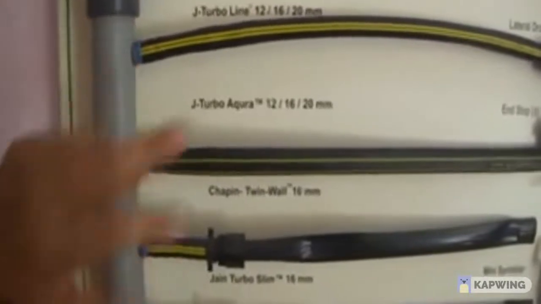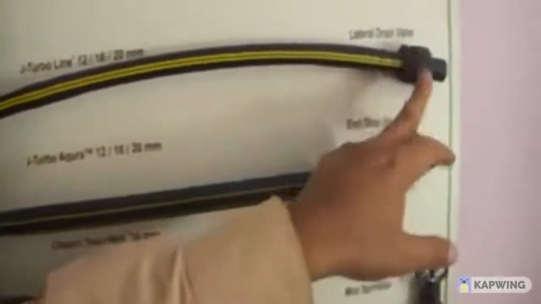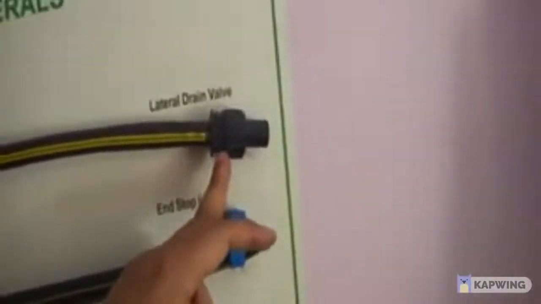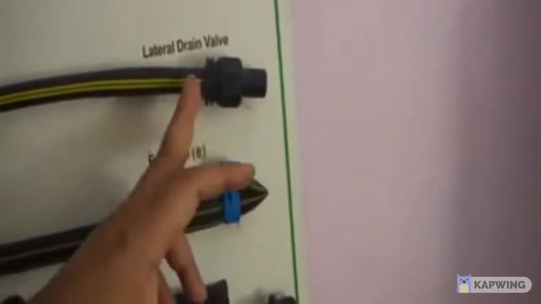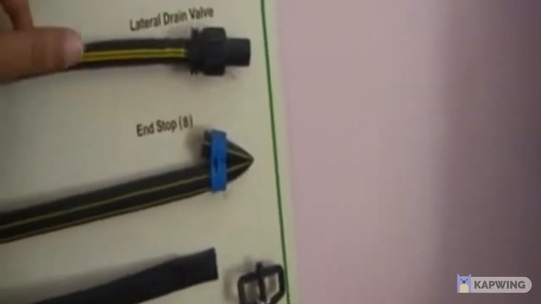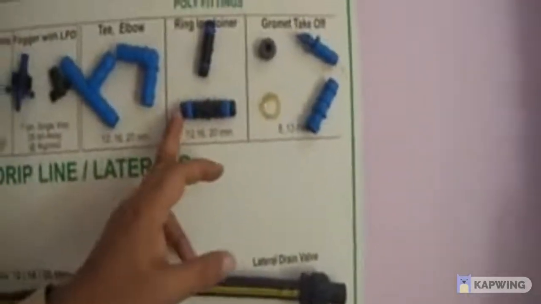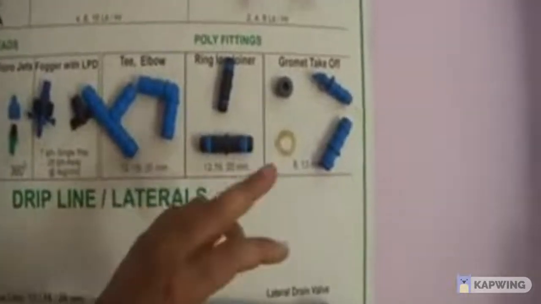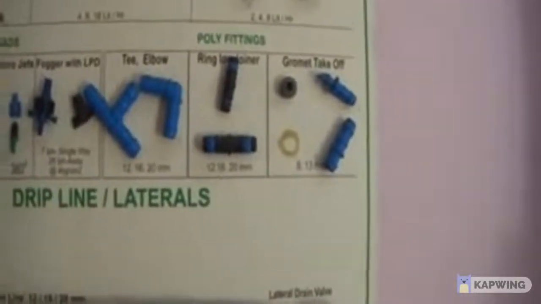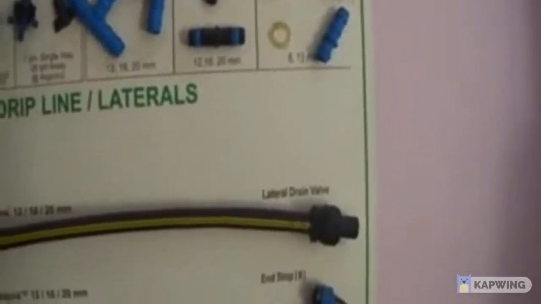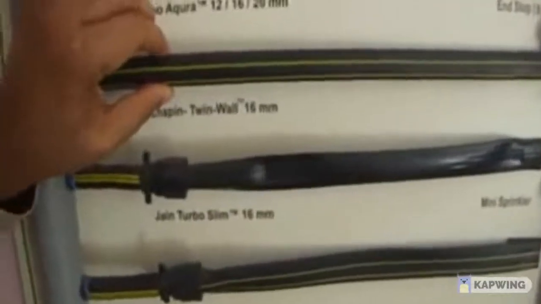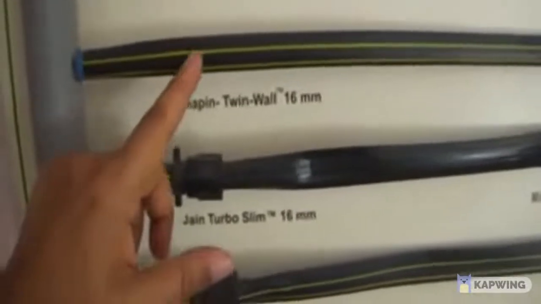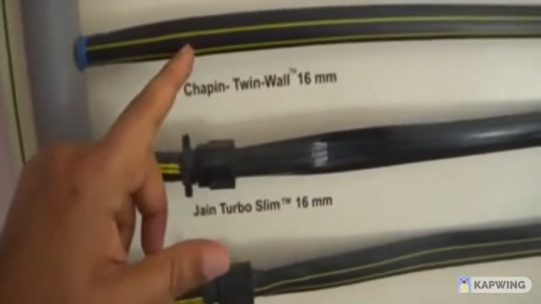One can attach a drain valve to drain out the water, or one can attach a connector when we want to extend the line. In this lateral pipeline, you see this opening has been provided.